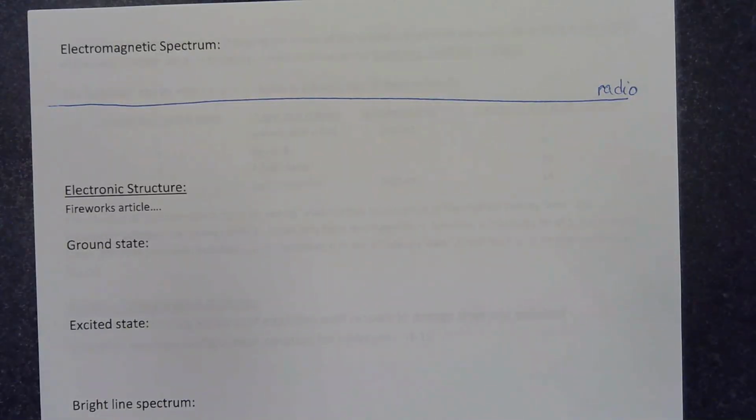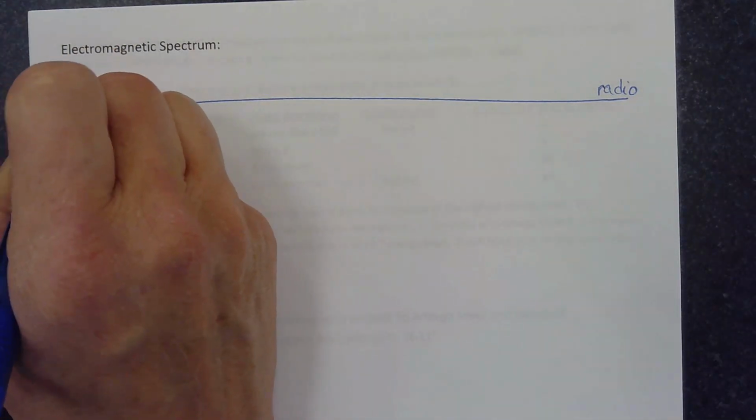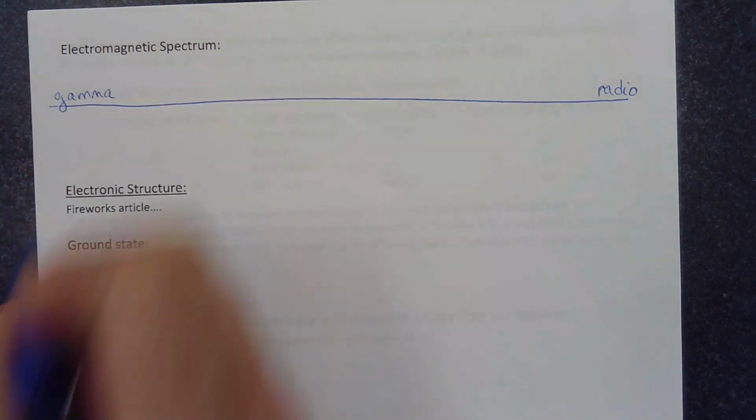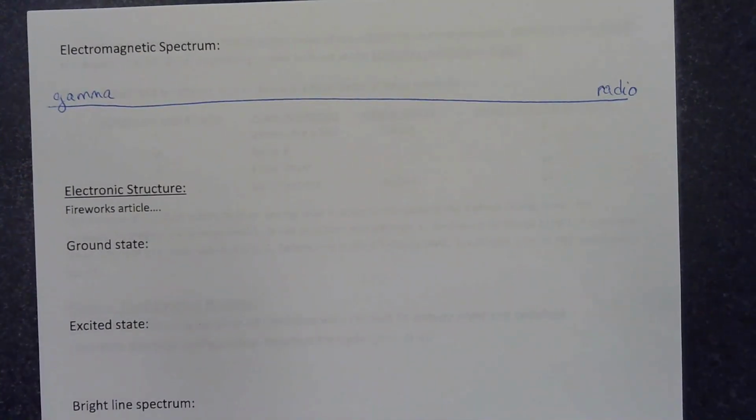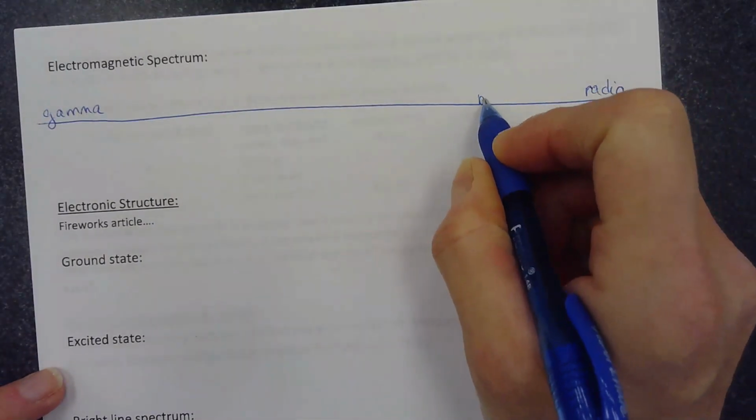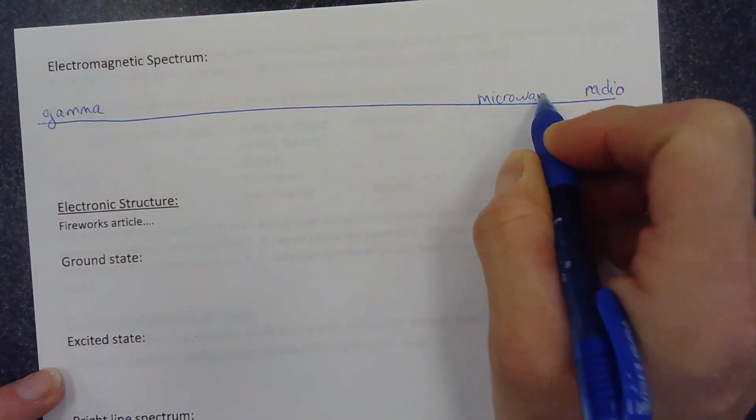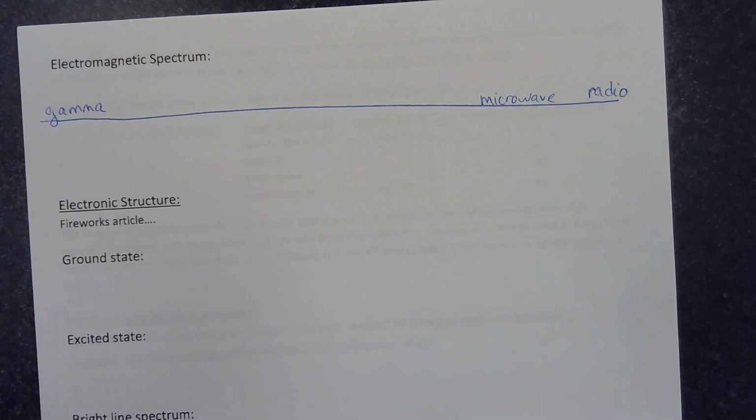Okay, so on the far right-hand side of our line, we're putting radio. On the far left-hand side, we're putting gamma. So radio waves and gamma waves. Next to radio, we're going to put microwave. And this is all relative. I'm not drawing this to scale by any means.